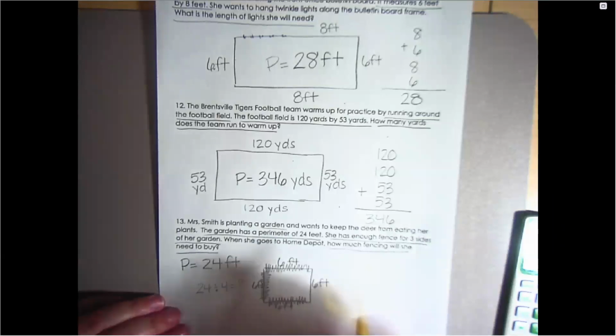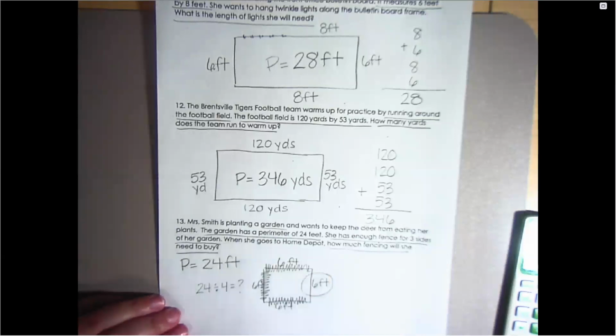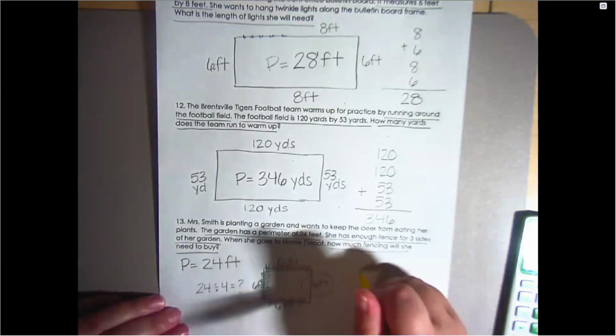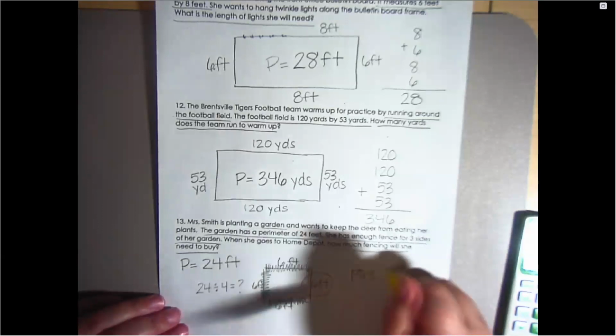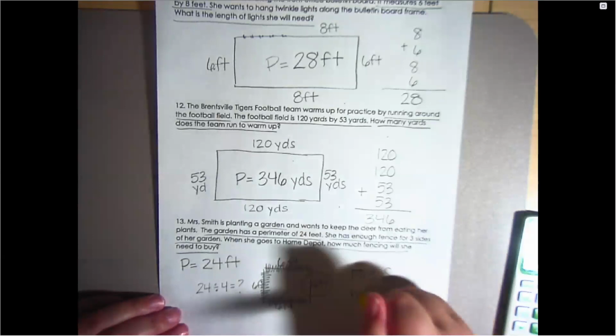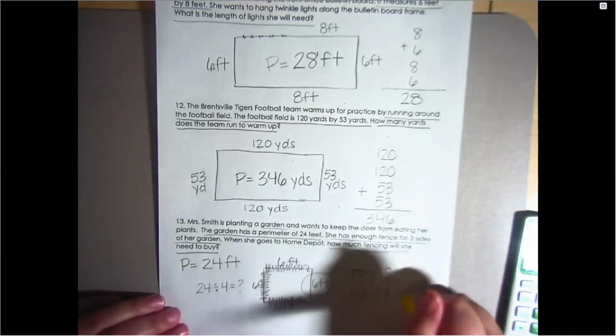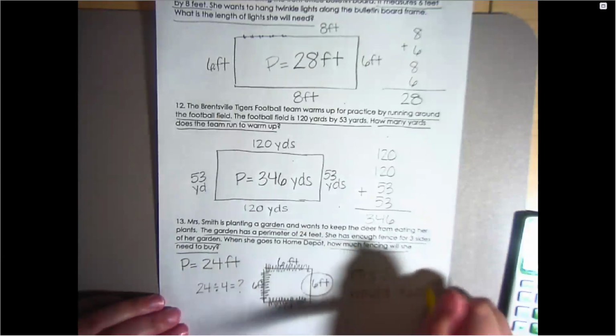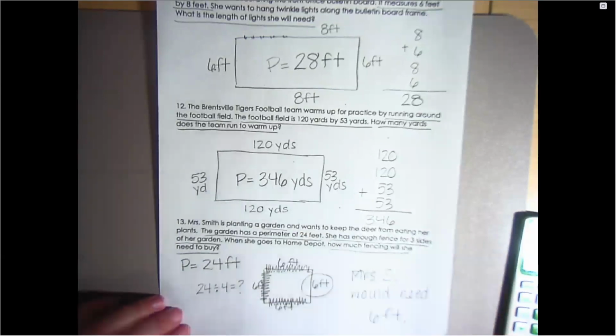And if you look, the only amount that's left over is 6 feet. So Mrs. Smith would need 6 feet. And that is the answer to number 13.